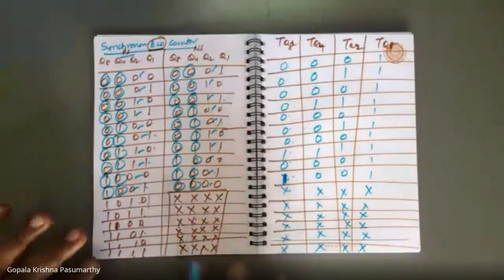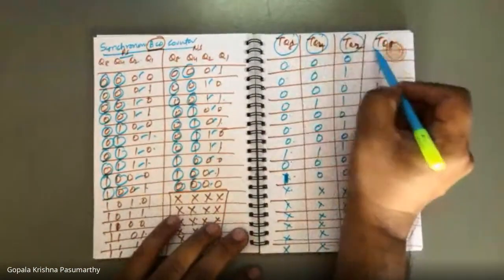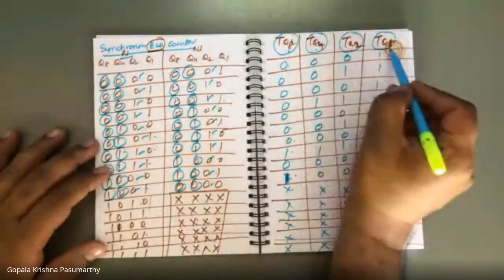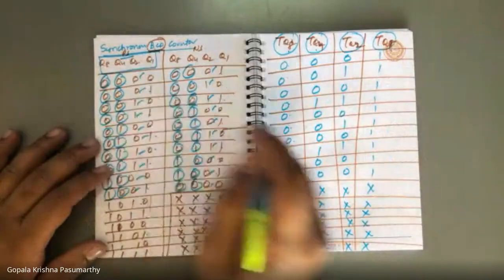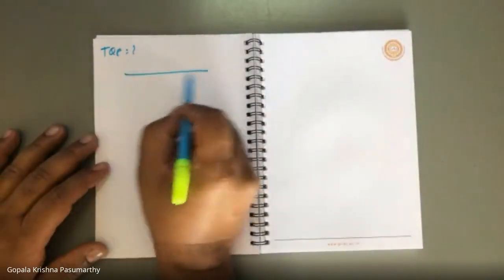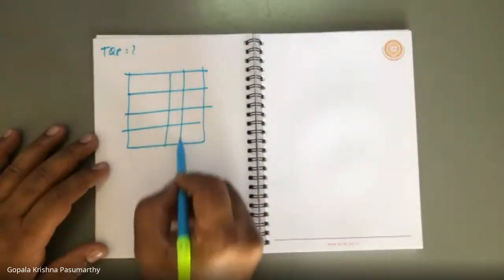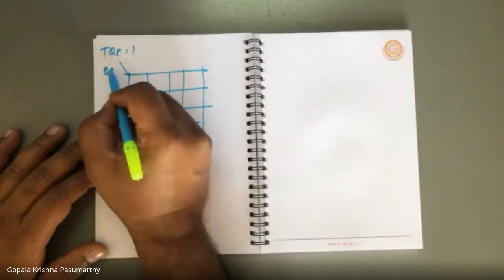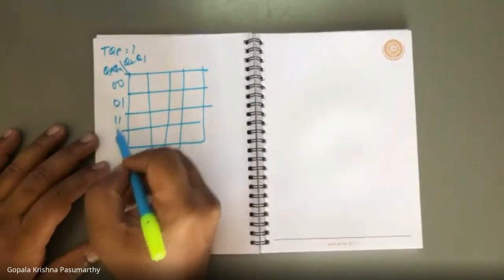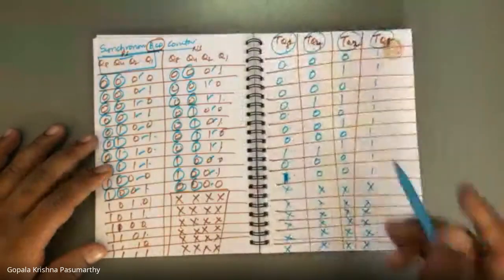So now this table is ready. Now we have to identify the equations for TQ8, TQ4, TQ2, TQ1. See, TQ8, TQ4, TQ2, TQ1 are functions of 4 variables: Q8, Q4, Q2, Q1. Now I will find out what TQ8 is. So take a 4 variable Karnaugh map with Q8, Q4, Q2, Q1, in the order 00, 01, 11, 10.